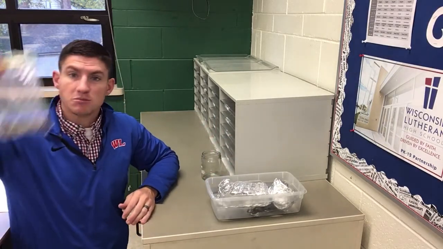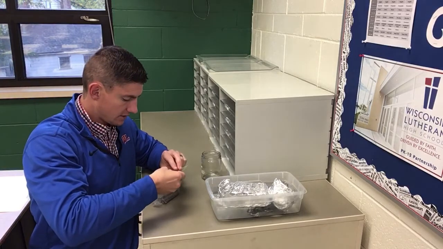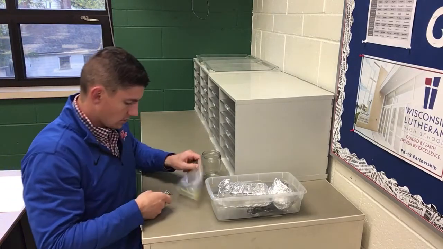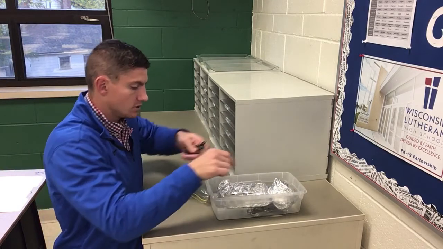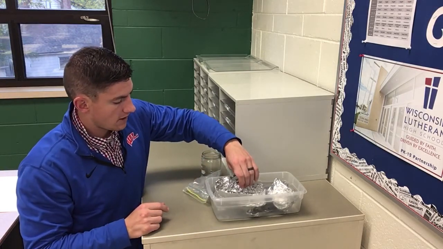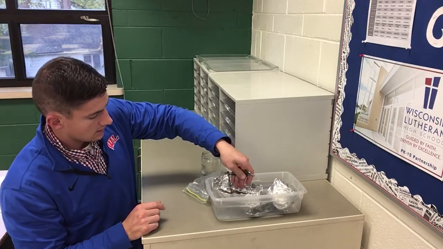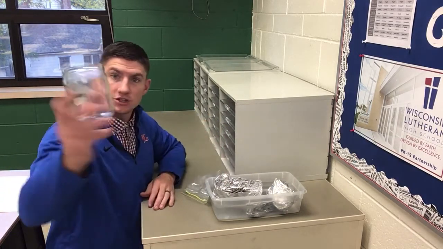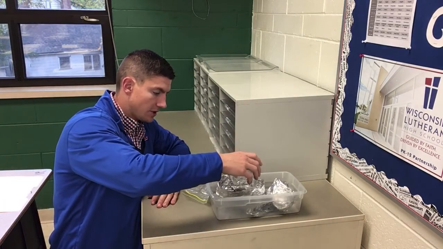I got a couple of these metal nails right here. Those are pretty heavy. Let's see if we can throw those in there. Okay, 29 washers. We've got 1, 2, 3, 4, 5, 6, 7, 8, 9, 10, 11, 12, 13 metal nails. How about the jar that those washers came in? Will it float with that too?